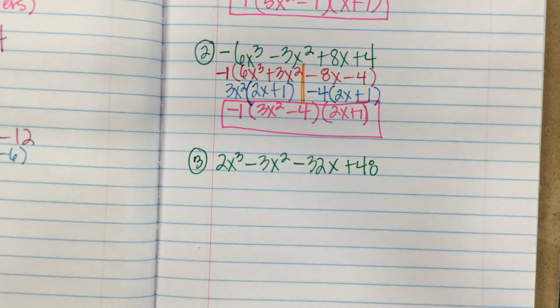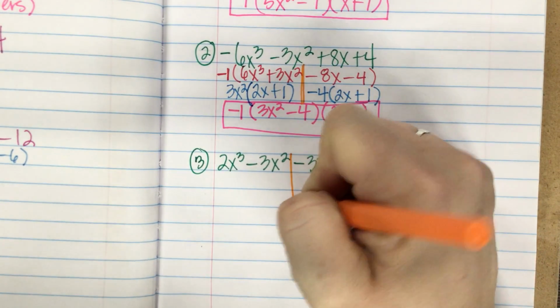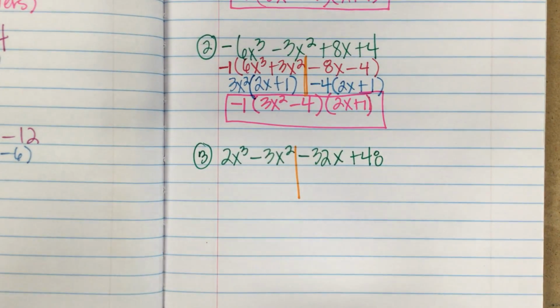Question 1, is the leading coefficient negative? Nope, it's positive. Question 2, is there a greatest common factor? No. Question 3, or step 3, I guess not really a question. Step 3, split it in half. Don't forget that minus sign belongs to the negative 32x. Step 4, factor the first half.